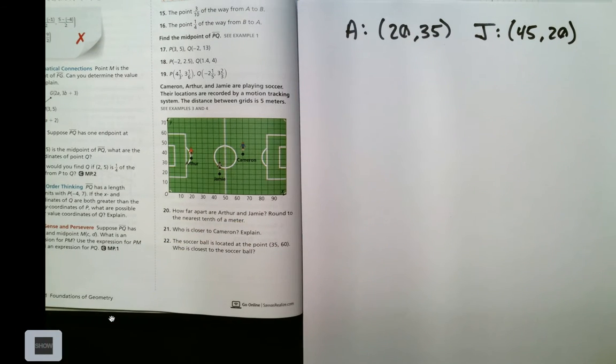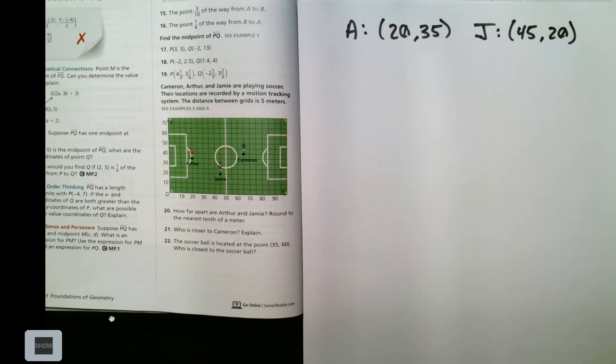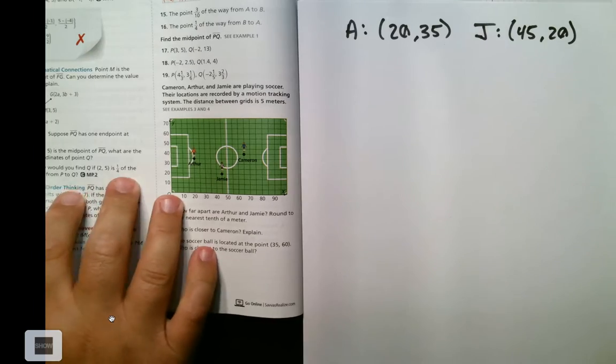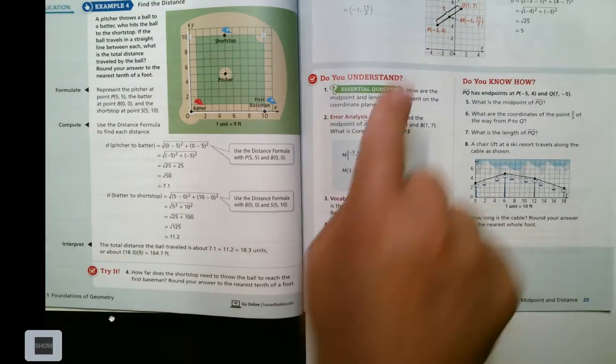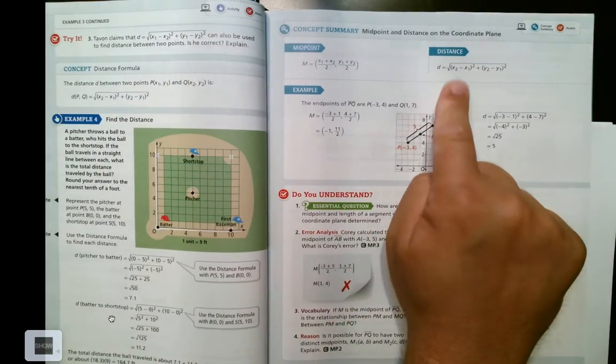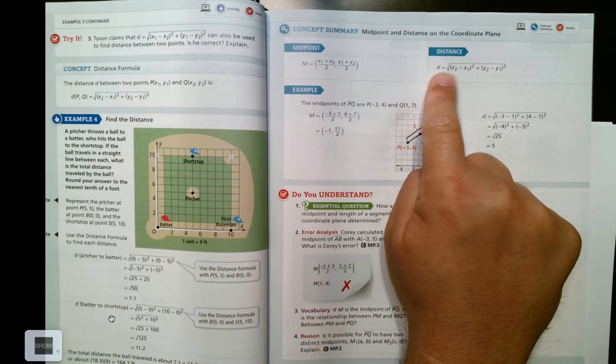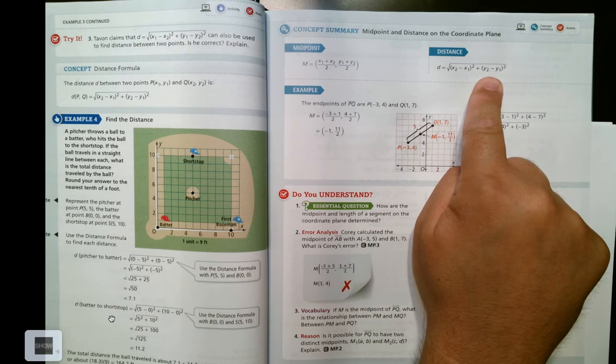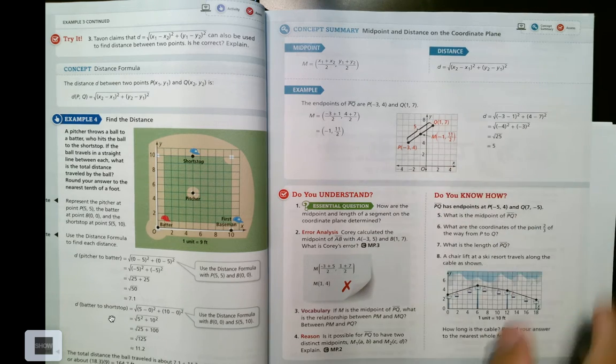And they want us to figure out how far apart they are, which means distance, right? Midpoint and distance are the two main things of this unit. So the distance formula is what we're going to apply here. If you don't remember what the distance formula is, go back and see examples 3 and 4, or just flip back one page, they're giving it to you right in the concept summary. So the distance formula is the square root of, don't lose that, you have to have the square root, of x sub 2 minus x sub 1 squared plus y sub 2 minus y sub 1 squared. So let's go ahead and apply that.